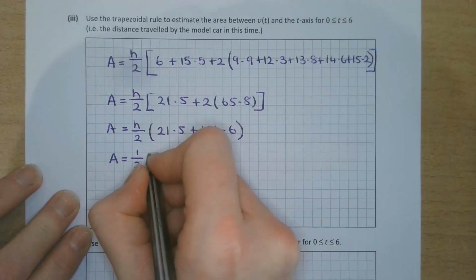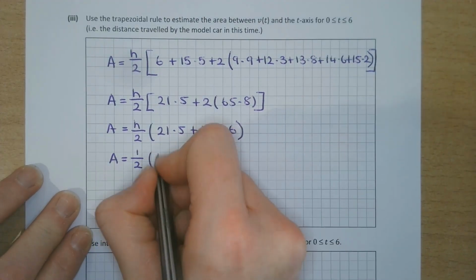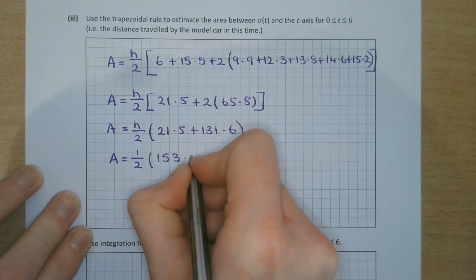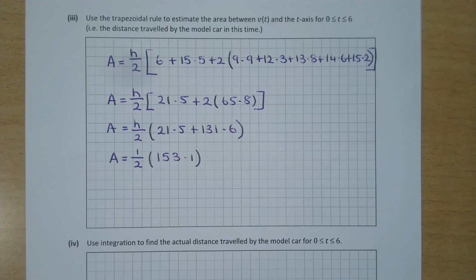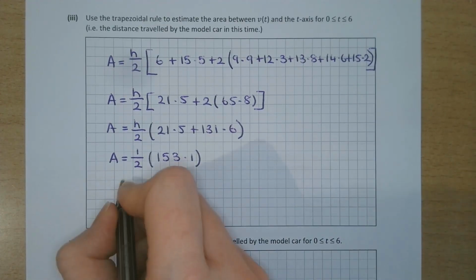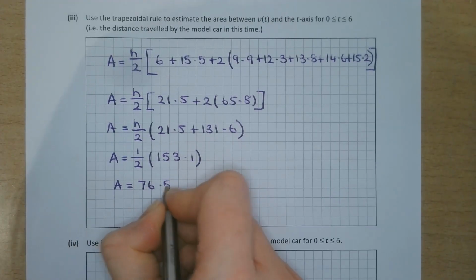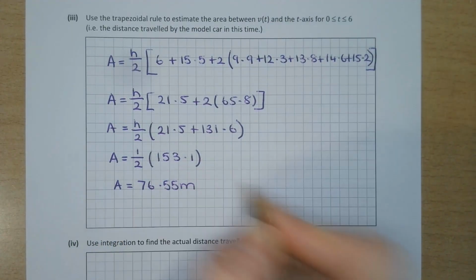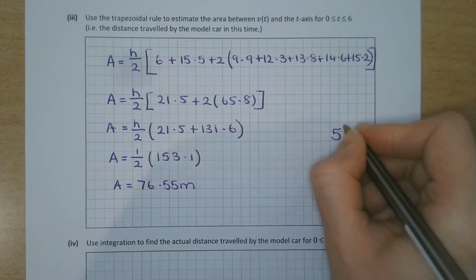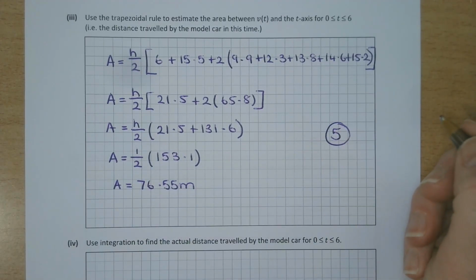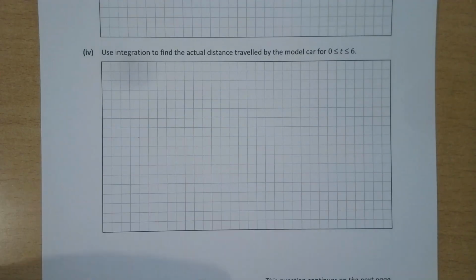So we have a half times 153.1 when I bring that bracket together. Working that out, my area would be 76.55 meters. And that question was worth 5 marks. Number 4, we're asked to use integration to find the actual distance travelled by the model car in this time.